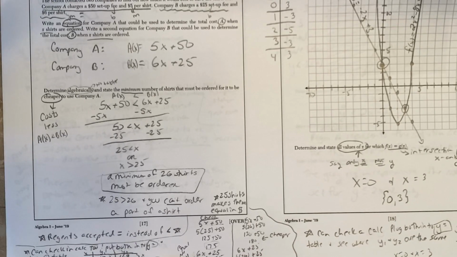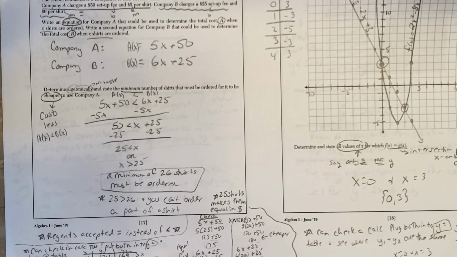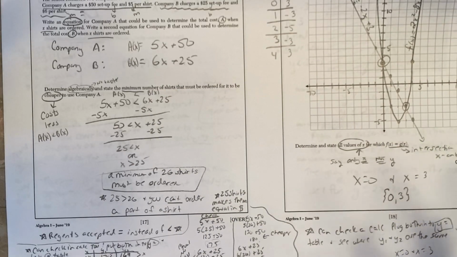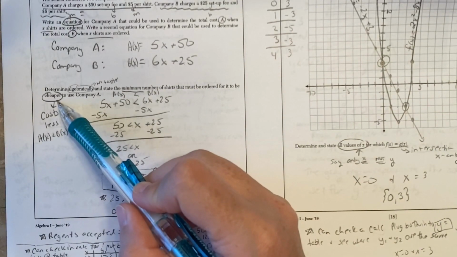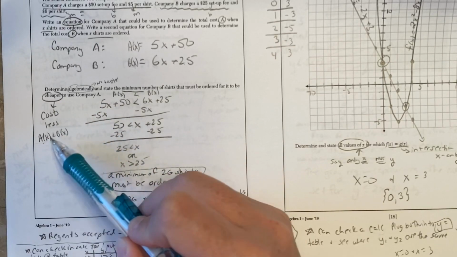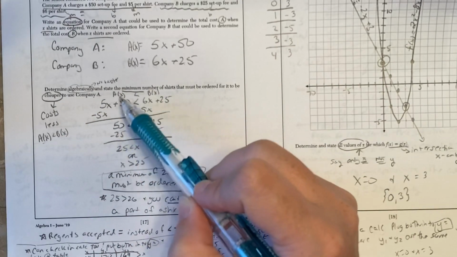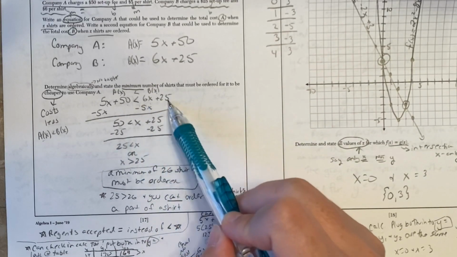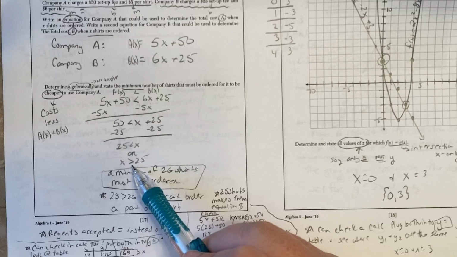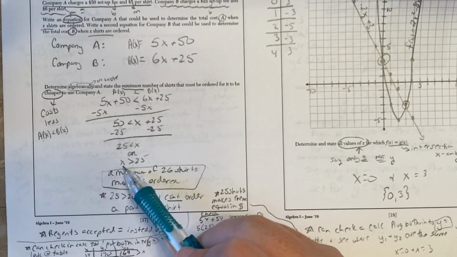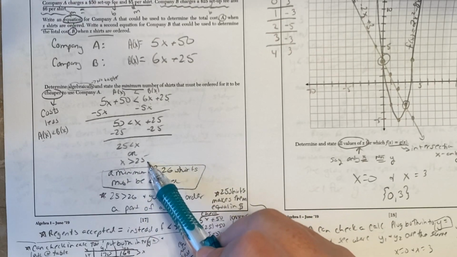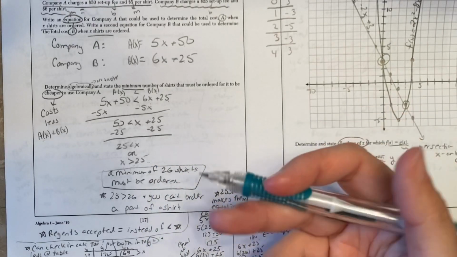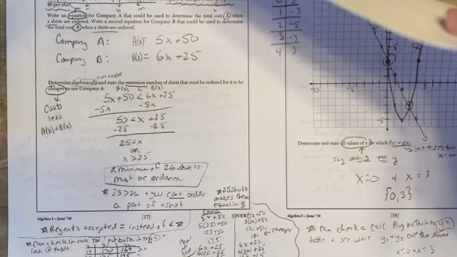And state the minimum number of shirts that must be ordered for it to be cheaper to use company A. So minimum, we usually do greater than or equal to, but that's not what this question was asking. It wants cheaper for A. So you want A to be less than B. This is the setup you want. A is less than B. So I take 5x plus 50 less than 6x plus 25, and I solve it, and I get x is greater than 25. So I need a number that's bigger than 25, and that's 26. You can't have 25.5 because you can't order a partial shirt.